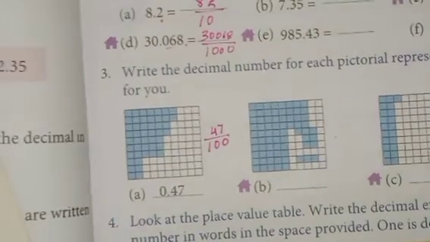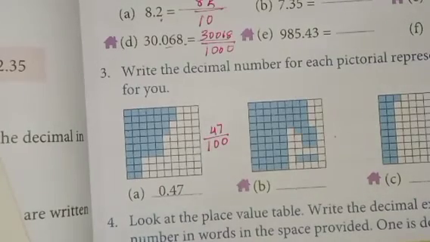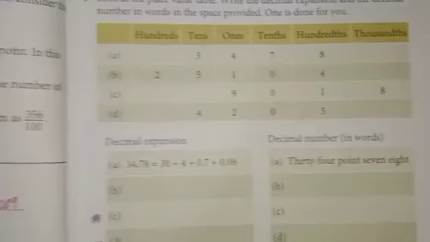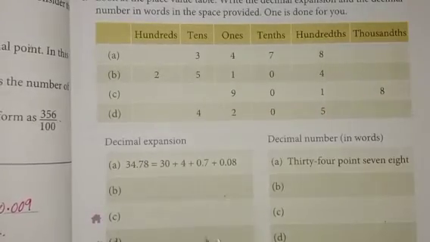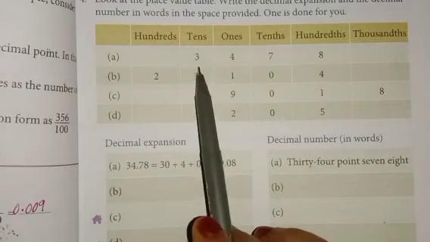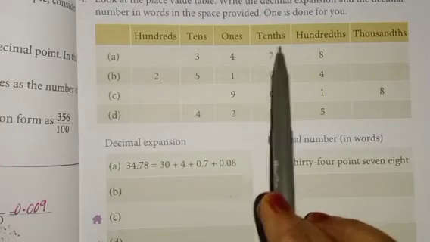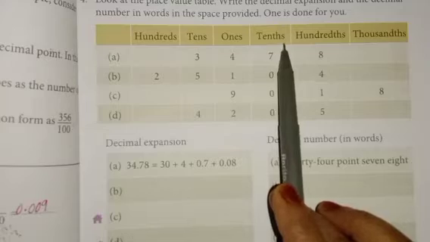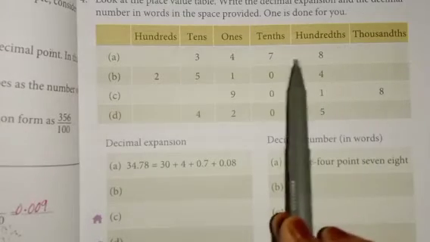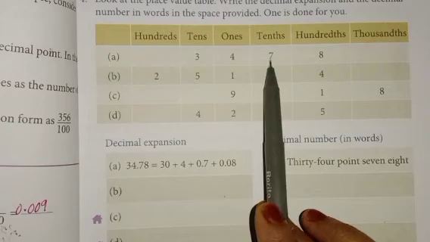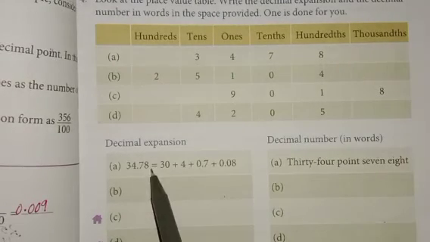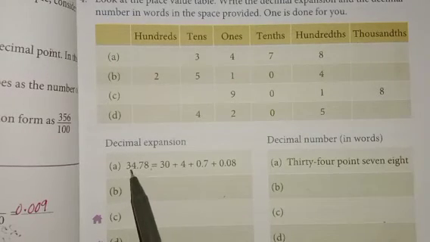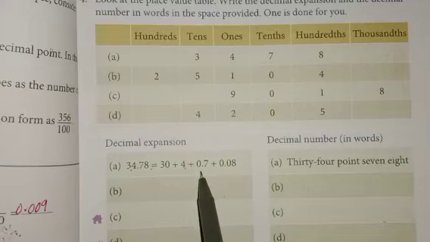Okay. Next one, look at the place value table. Write the decimal expansion and decimal number in words in the space provided. One is done for you. So here, the first one, I told, we already studied that one. That is tens, ones place, the 34 point. After the point it will be tenths, hundredths and thousandths. I already told. So 34.78. So here 34.78. Then expansion form. This 30 plus 4 plus 0.7.